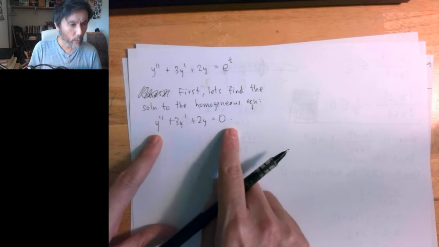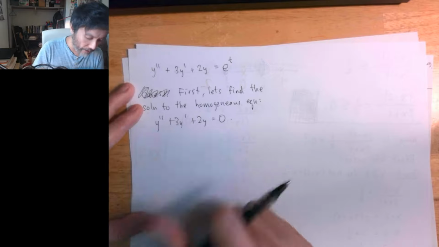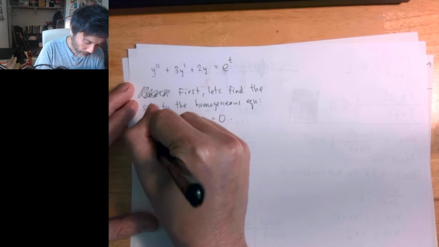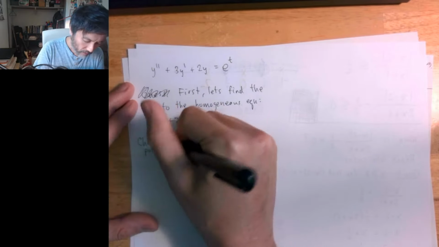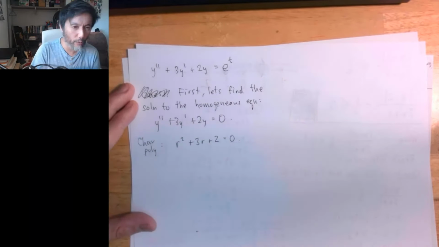But so we're going to take the characteristic polynomial, which is super easy to write down, right? It's r squared plus 3r plus 2 equals 0, and what we want to do is find the roots.